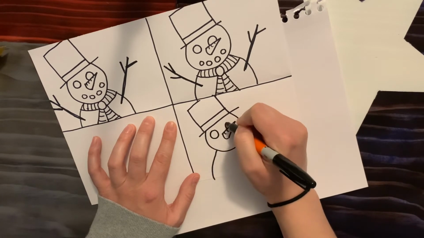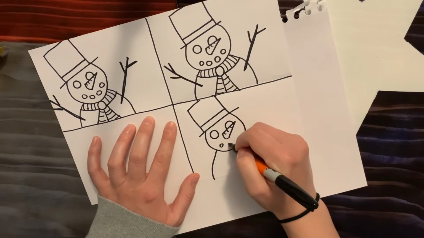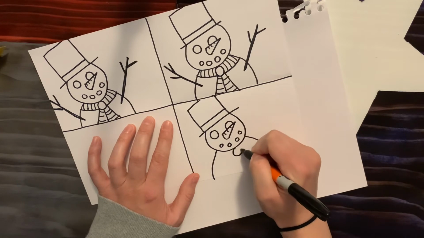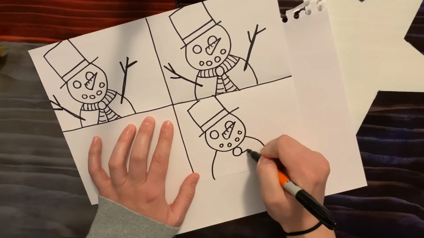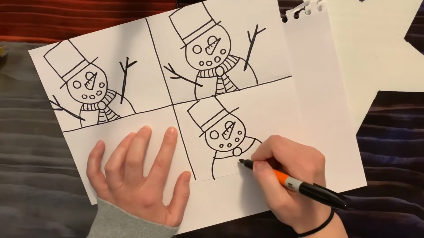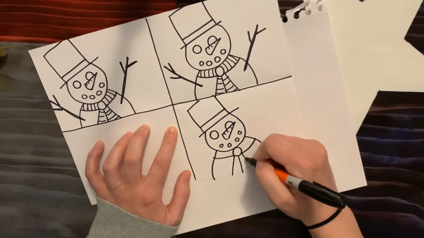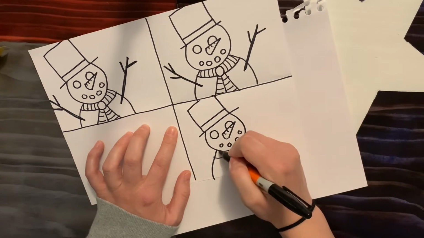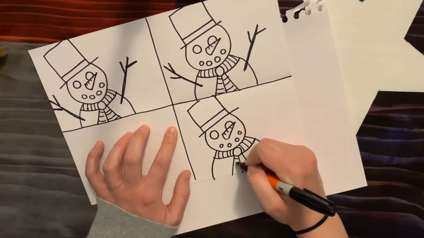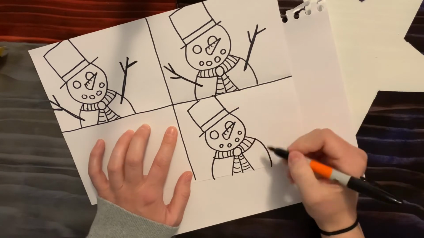Remember that one's going to peek out over on the side. And then the mouth. Circle. Curve. Curve. And then those 3 lines. You ready? 1, 2, 3. Add our stripes. And our arms.